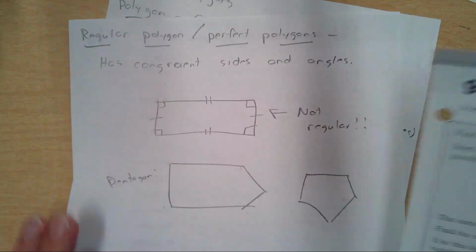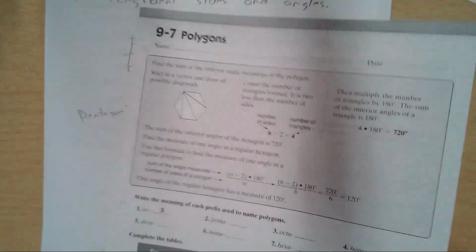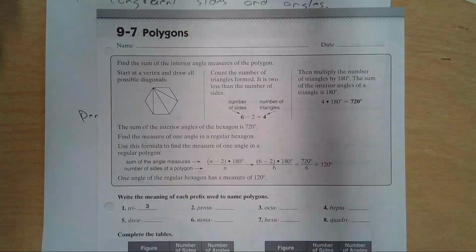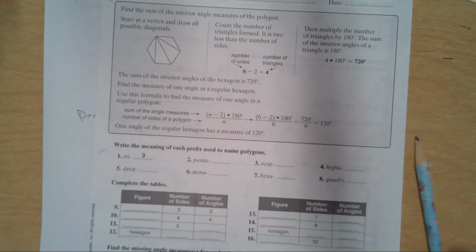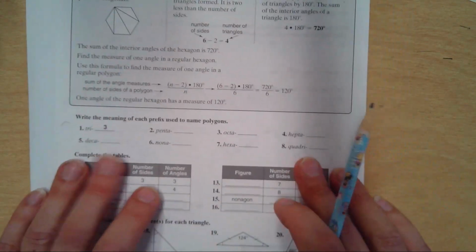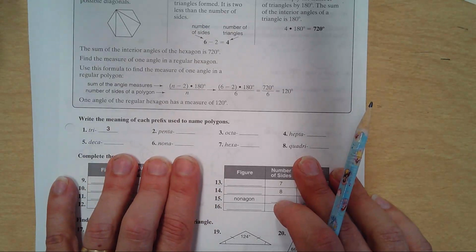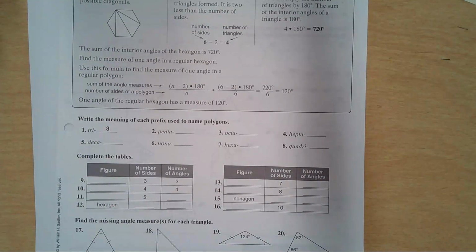So, okay, why don't we shift over to notes here. I think we got all the definitions we need. Again, it says write the meaning of each prefix used to name the polygons, but at least in the hardcover book, there's no information provided on that.